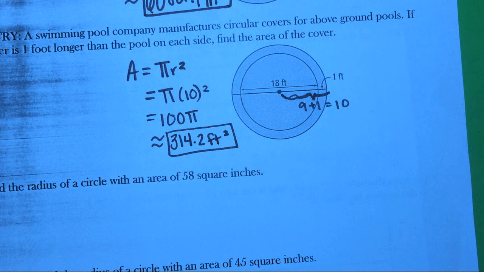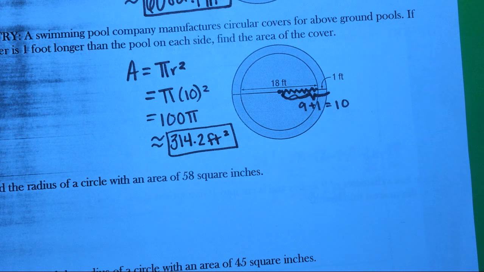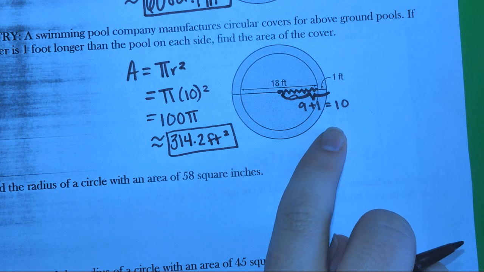Let's talk about how I got 10. So we know from here to here was 9. And just like in our last example, the cover is a little longer than the umbrella. So the radius of the cover is not 9, but the radius of the cover is 10. Is there anyone concerned about how I got to 10?